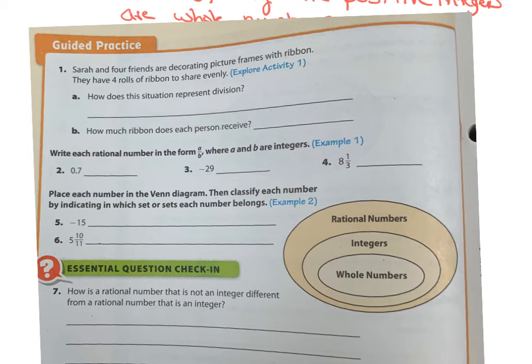Right, so you have 4 rolls divided evenly among how many friends? 4. Oh, 5. Sarah and 4 friends. So how many people is that? 5. Okay, so let's represent that.